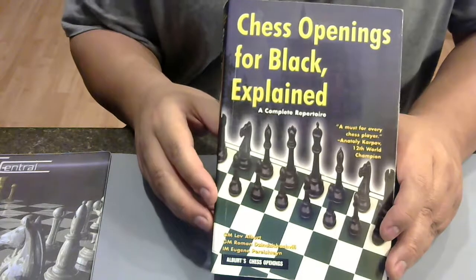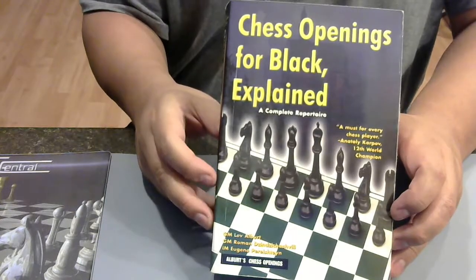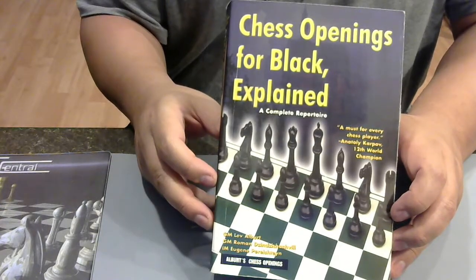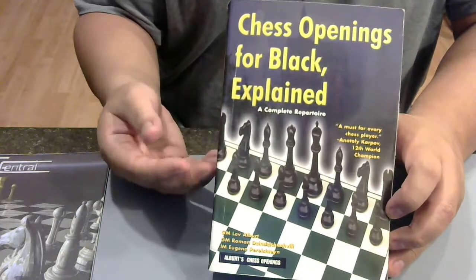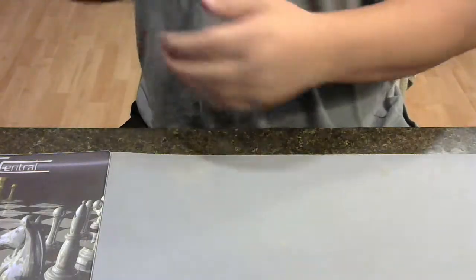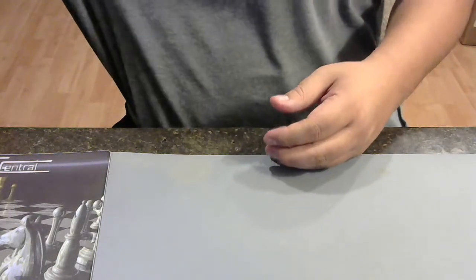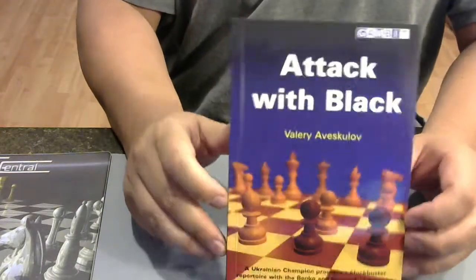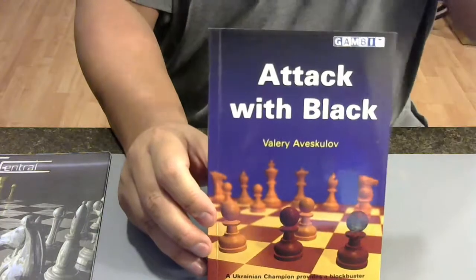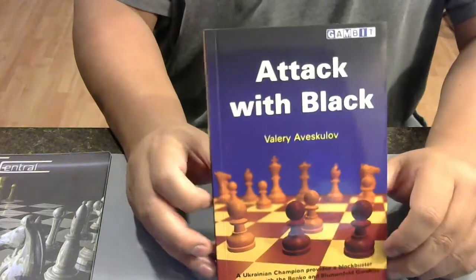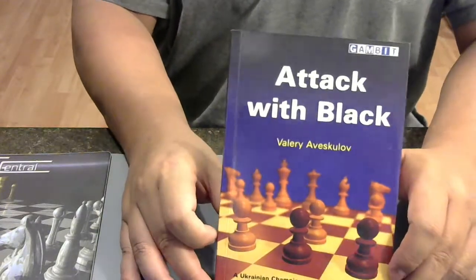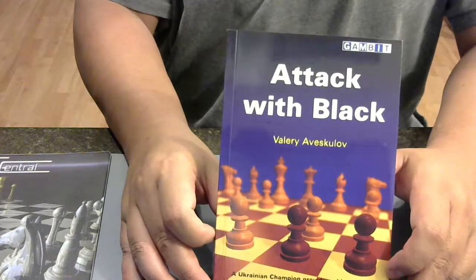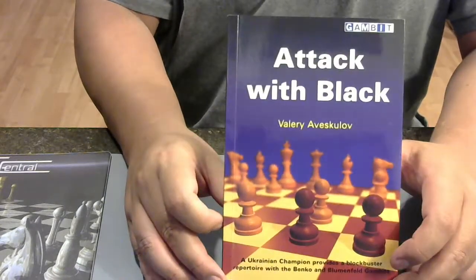Anyway, Chess Openings for Black Explained. This is Albert again, and this is a super popular book for a while. And it is what it is, right? He explains the black openings, which is good to know. You need to have an opening for white, and you need to have an opening for black. I'm not saying you need to have that as a beginning player, or even a low, or even middling player, or intermediate player.